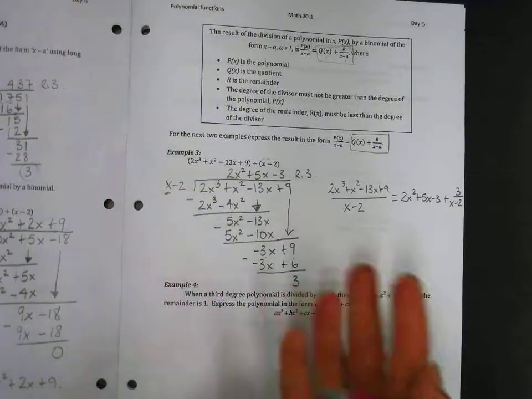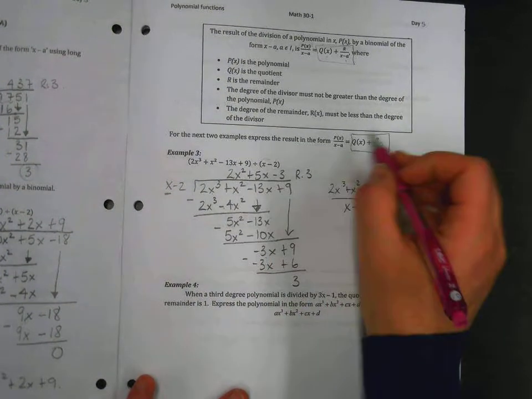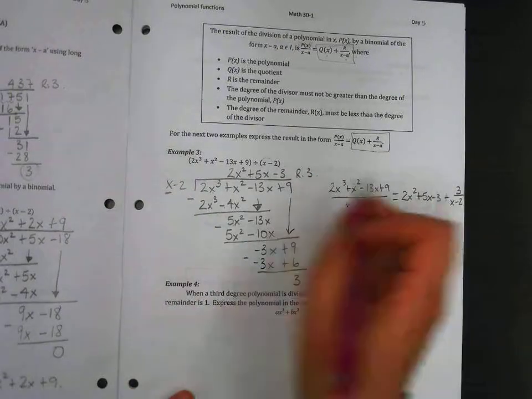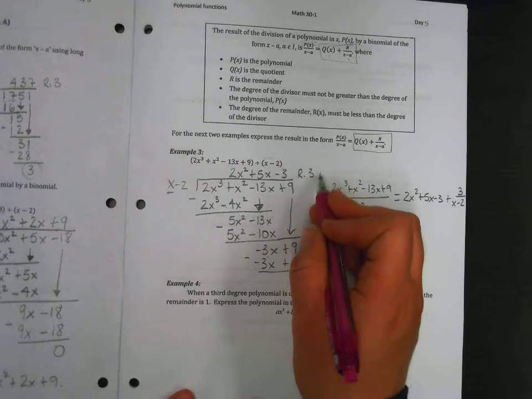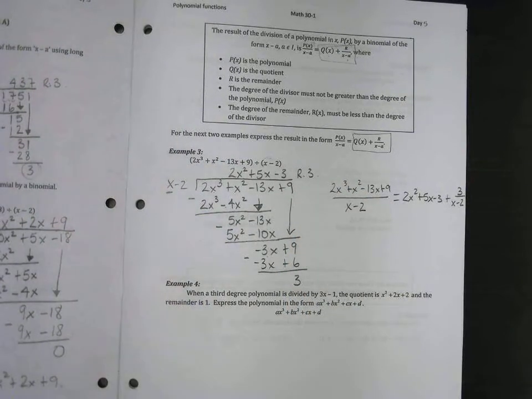And this is how we'd write our solution in this form. So our quotient is 2x squared plus 5x minus 3, plus our remainder, 3, over the binomial.